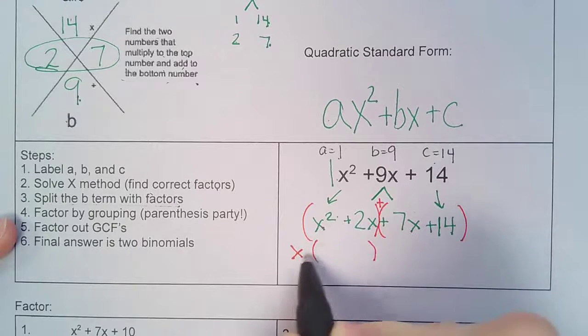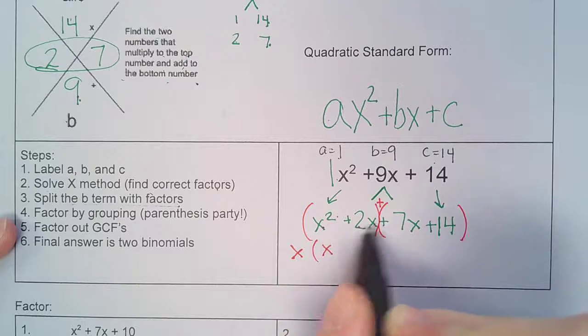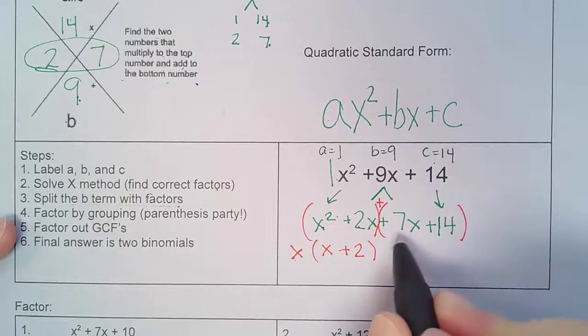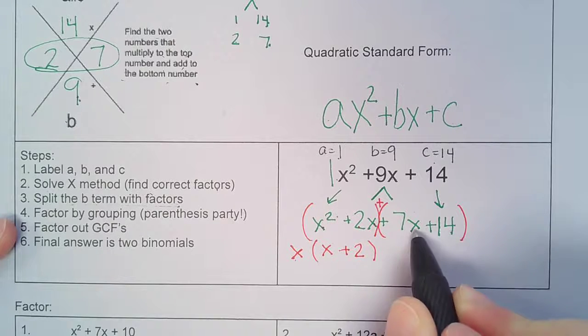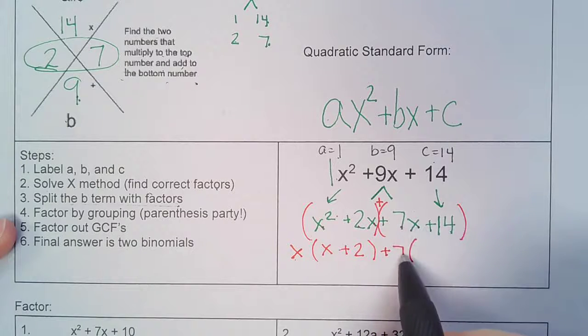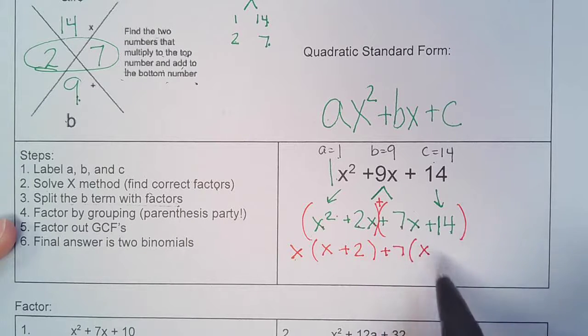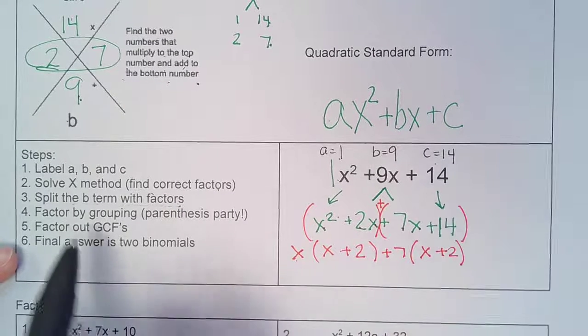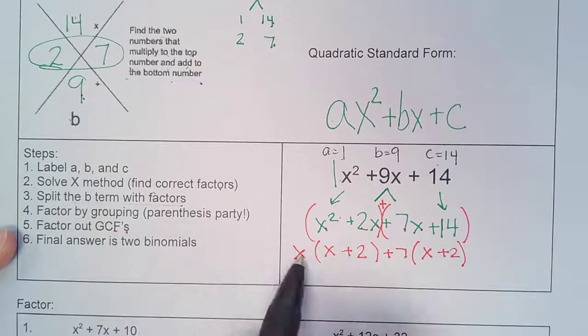X squared divided by x is x. 2x divided by x is positive 2. The second binomial, 7x and 14, can both be divided by 7. 7x divided by 7 is 1x. 14 divided by 7 is 2. So we just factored out the GCFs right there.